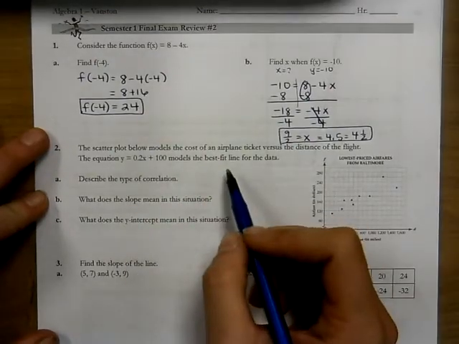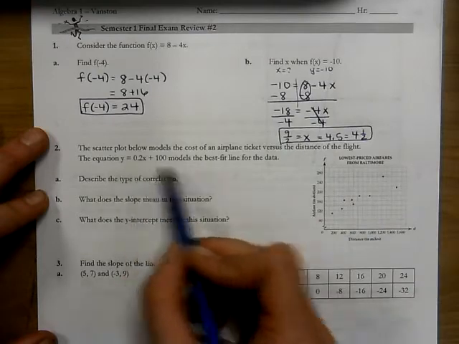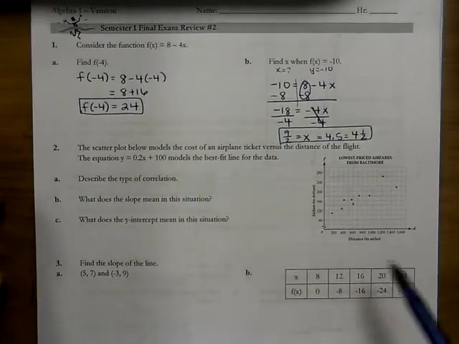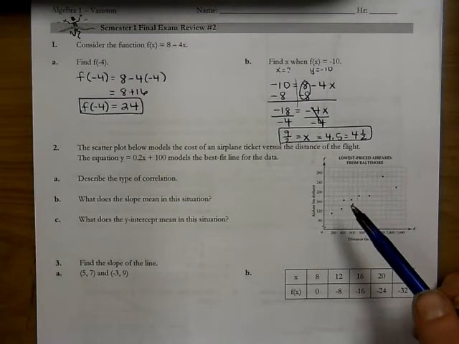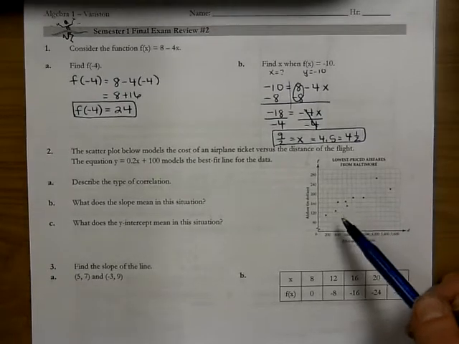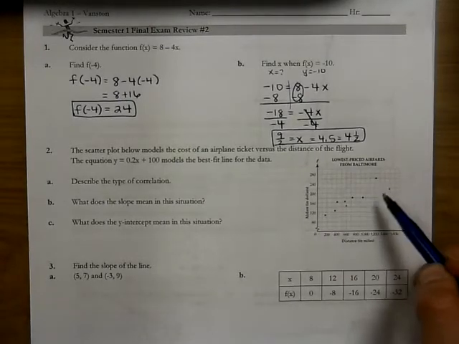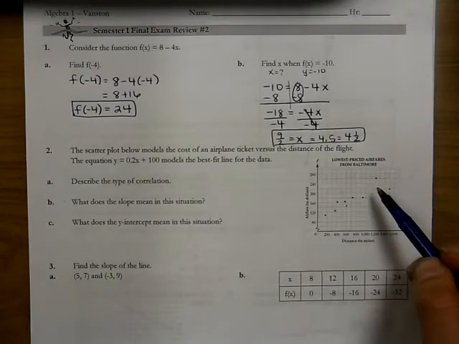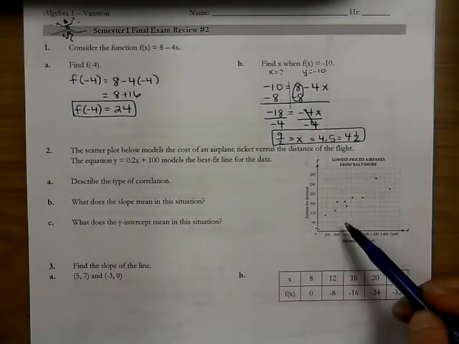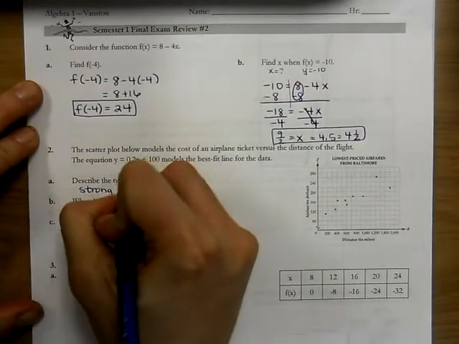So the scatter plot below models the cost of an airplane ticket versus the distance of the flight. So this is the equation that models the best fit line for the data. Describe the type of correlation. So type of correlation means that I could be talking about positive or negative. I could also be talking about the strength of it. So when I look at this, because these are trending upwards, I say that it would be a positive correlation. They're pretty close to lying in a straight line. It doesn't give us the correlation coefficient, but I would say that this is a strong positive correlation.